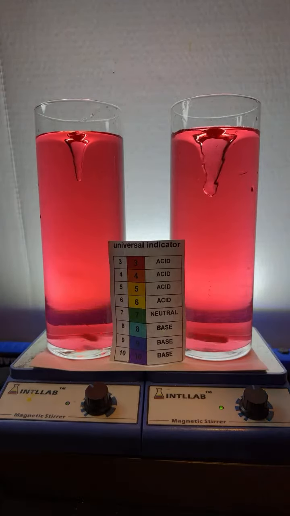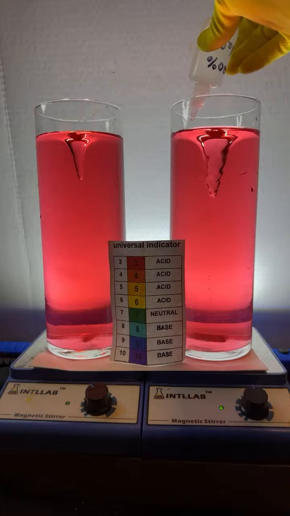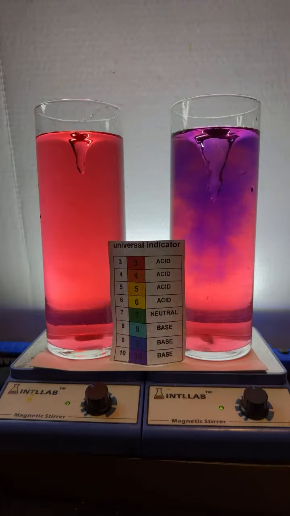The base I'm adding is sodium hydroxide. We're going to do 1 drop over here on the right for Zachariah. You can see me get that green.